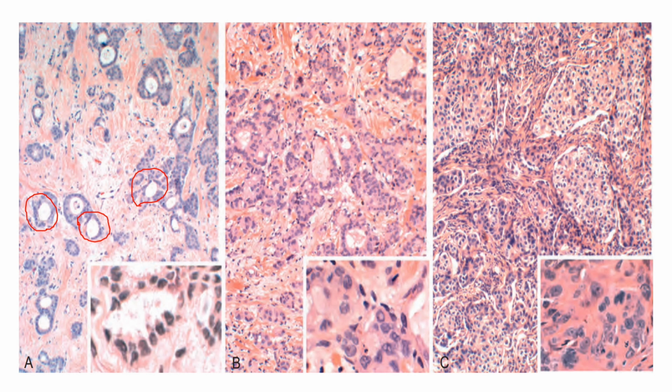Pleomorphic nuclei are nothing but nuclei which greatly vary in shape and size. And the third picture depicts grade 3 carcinoma, which is a poorly differentiated carcinoma. Here also you can see pleomorphic nuclei, but these are enlarged pleomorphic nuclei.